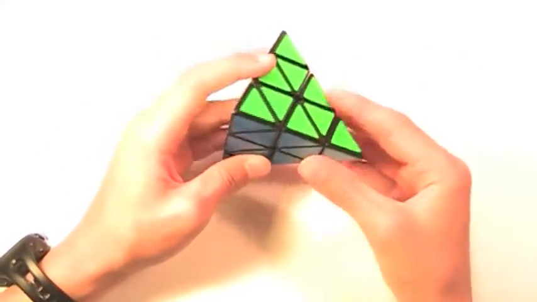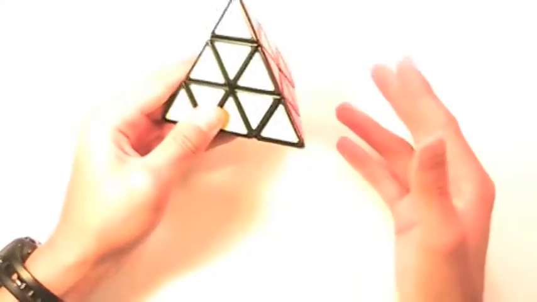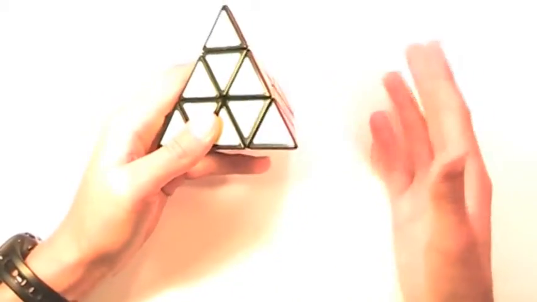Hey guys, in this video, I'll be going over some basic Pyraminx last layer algorithms that I've either learned or just basically figured out.